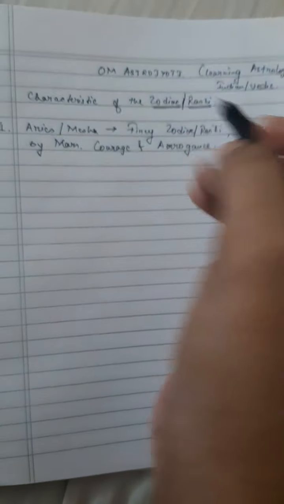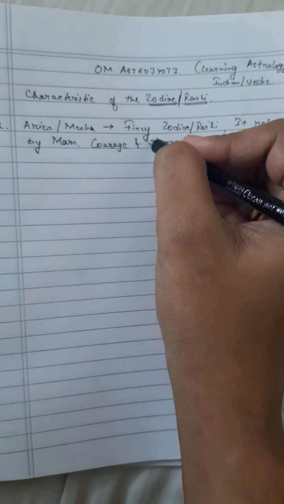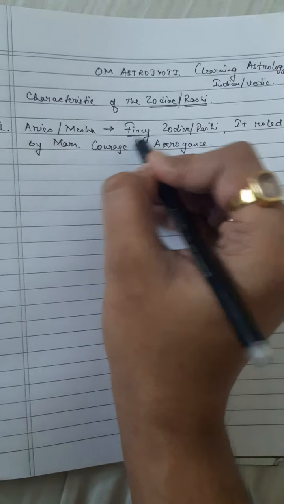Now, one thing I will definitely tell you is that the fiery nature of the zodiac is something to understand here. There are many kinds of fire. Some fires are very destructive, some are constructive. What is the meaning of destructive fire? A fire that burns down everything. So Aries is the wildfire, which burns the whole forest.